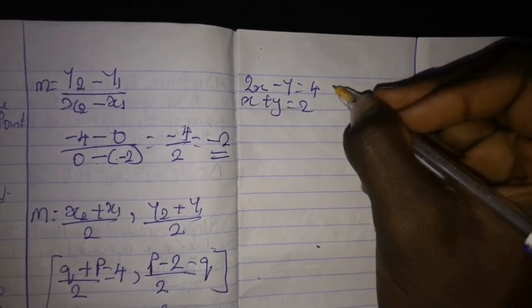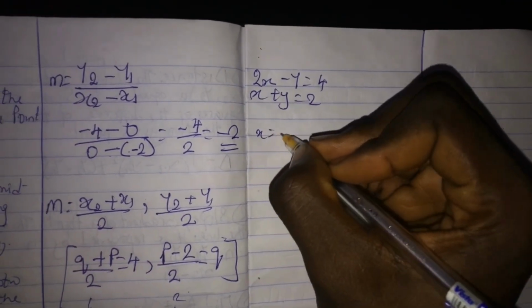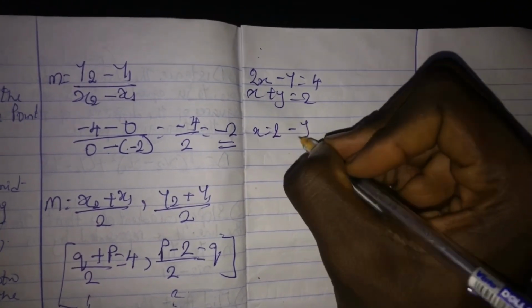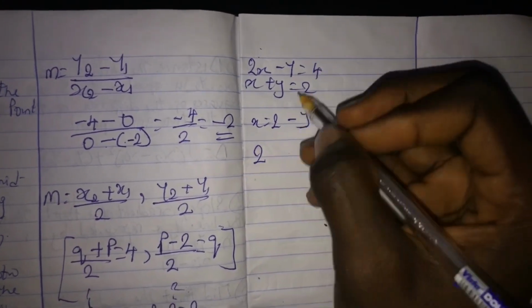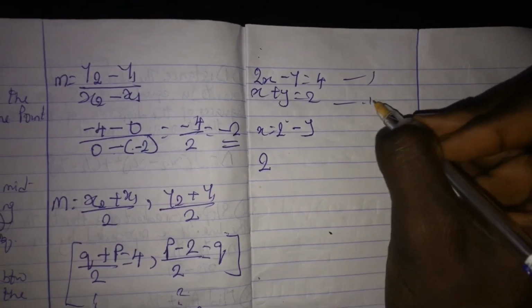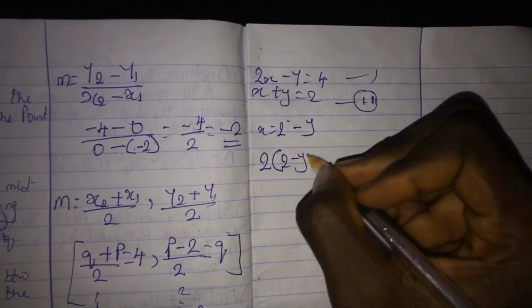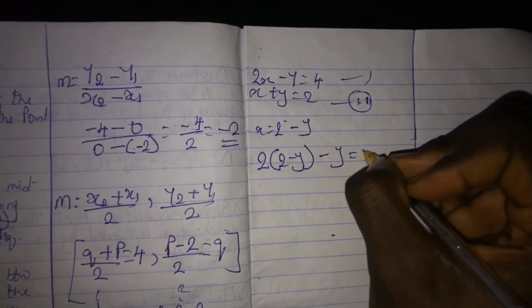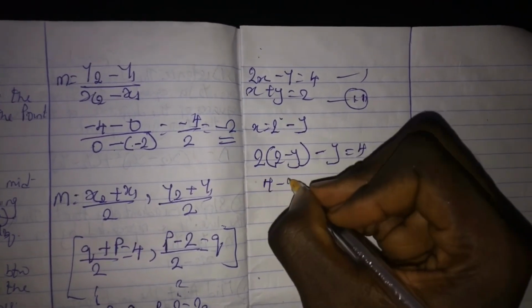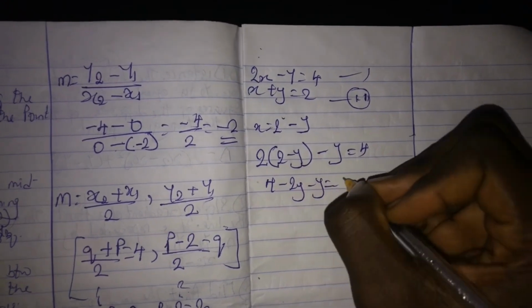Our x here is equal to 2 minus y. You slot this into equation 1, from equation 2. So this will be 2 in bracket 2 minus y is equal to 4. So this is 4 minus 2y minus y is equal to what?